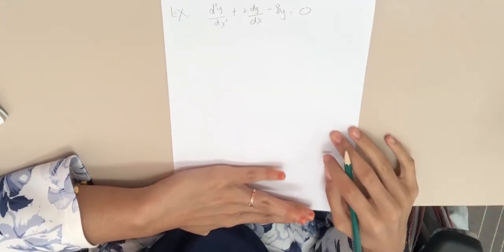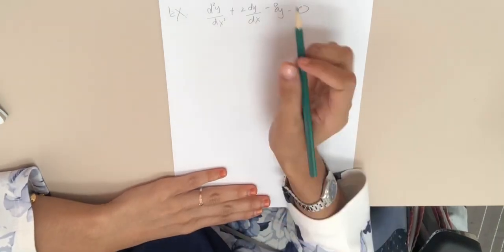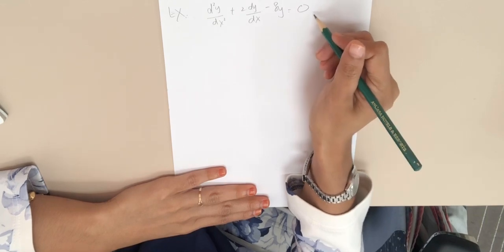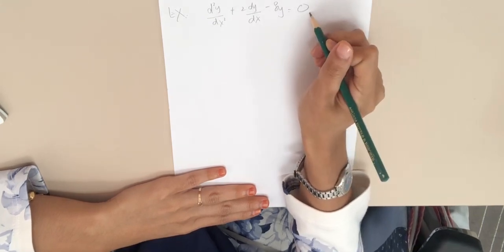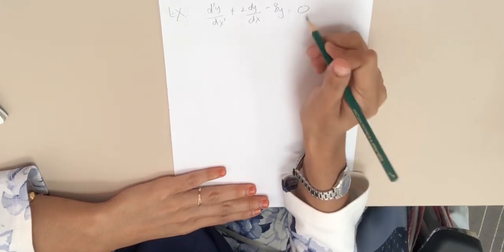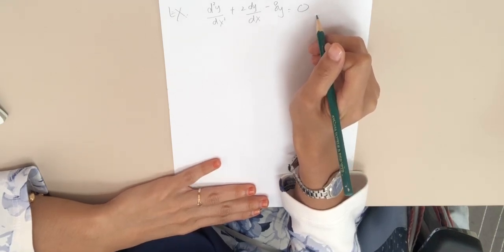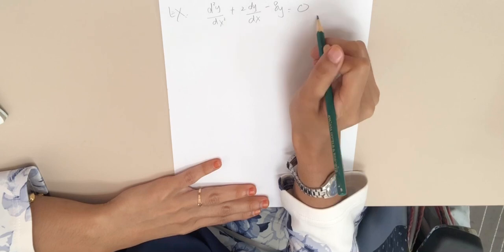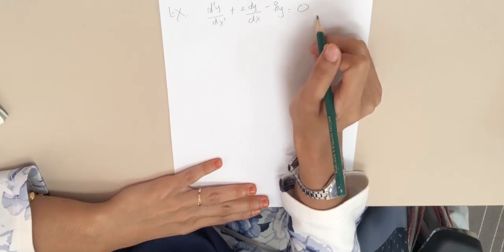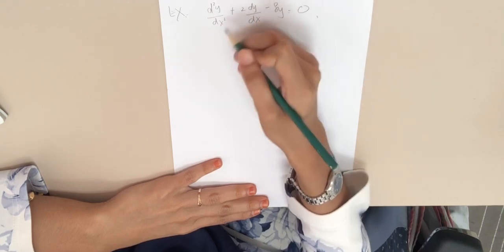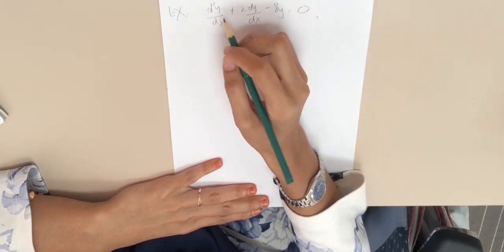You see this? First thing, of course, you need to check, and this one is homogeneous because your f(x) is 0. Then what we need to do next is make this equation become a characteristic equation.